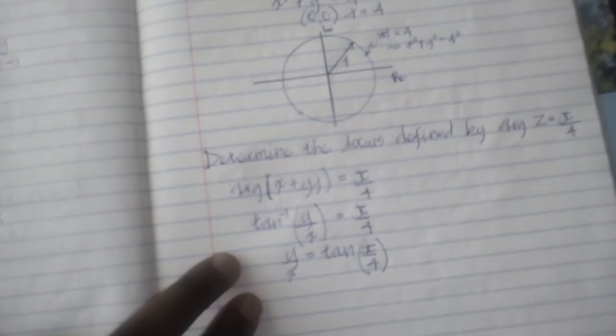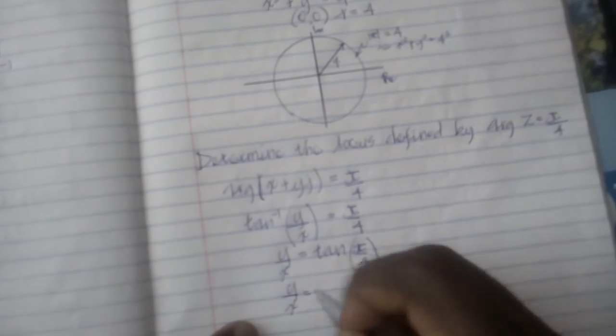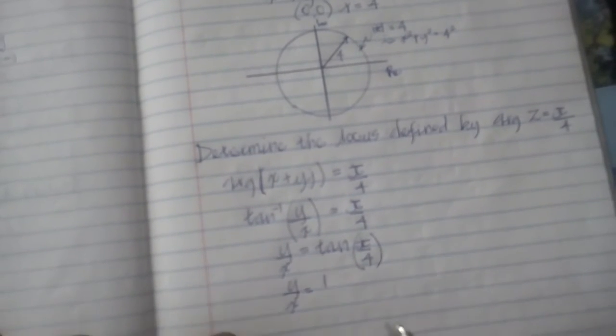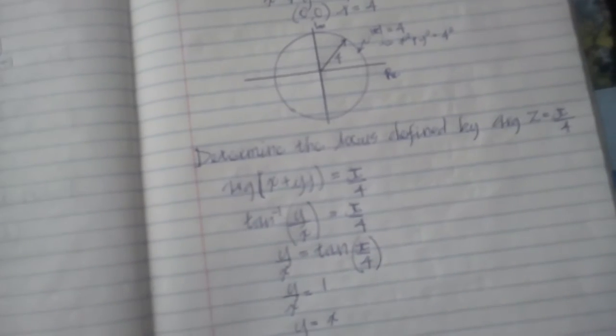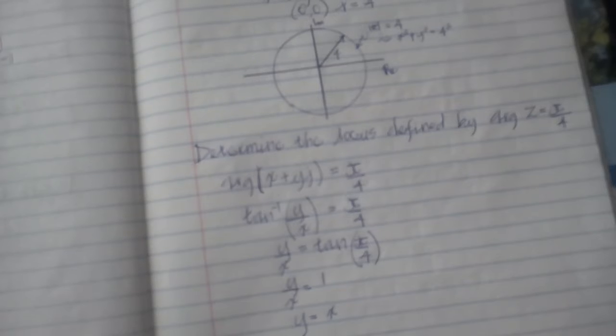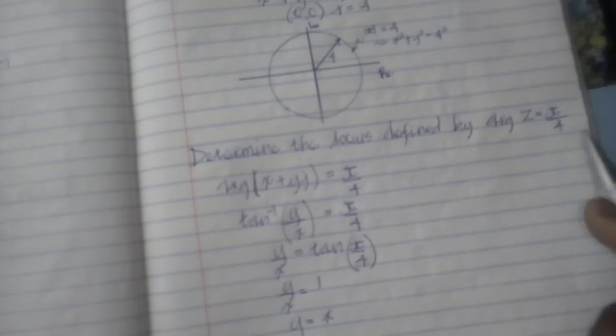Okay, so tan of pi over 4 is 1, meaning that the locus defined by the argument of z is equals to pi over 4 is a straight line passing through the origin. y is equals to x. Okay, so it's a straight line. That's the locus defined by the argument of z.